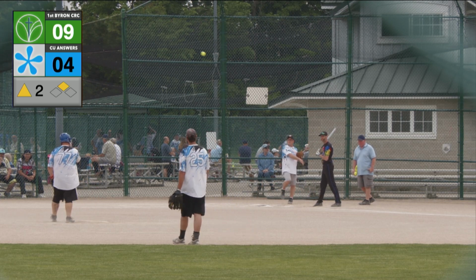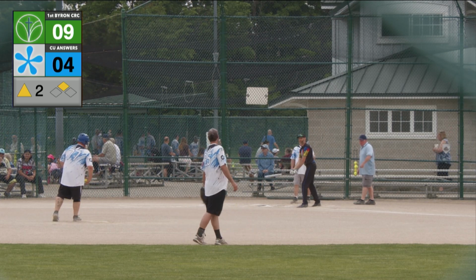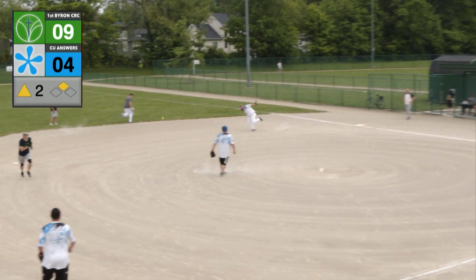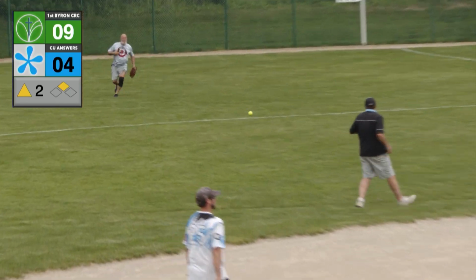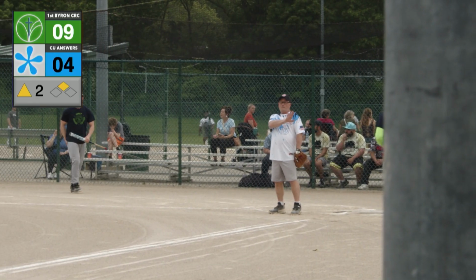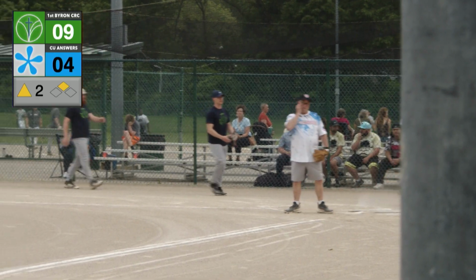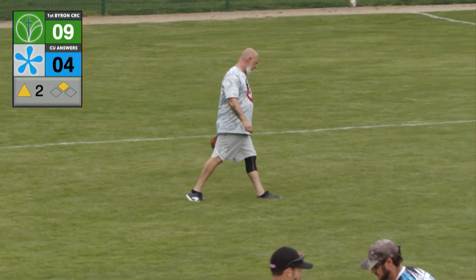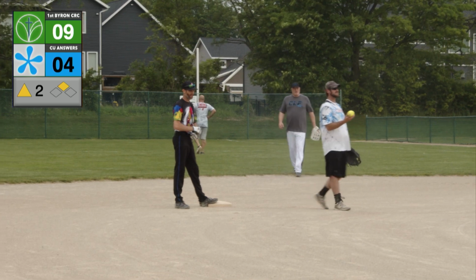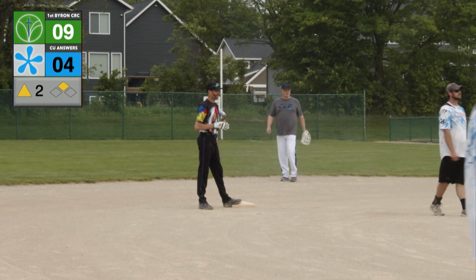1-1 pitch, bounces off the plate, 2-1. This one swung on and hit a ground ball, going to get past the first baseman and the second baseman and into right field. Runner around third. Right fielder can't field it cleanly, so the batter will make it to second without a throw. And another run will score for First Byron CRC, 10-4 now.